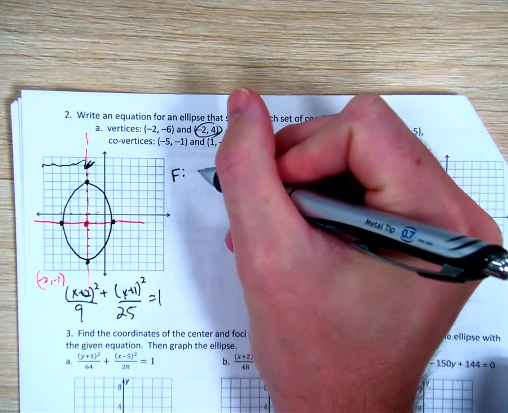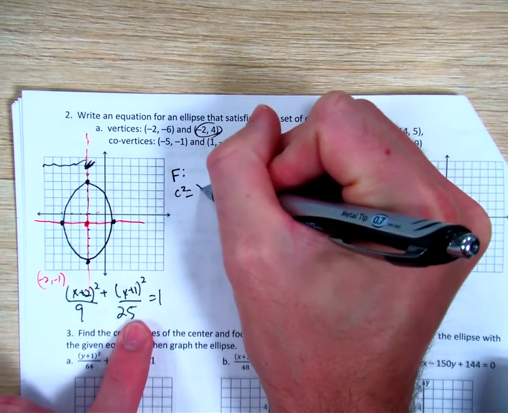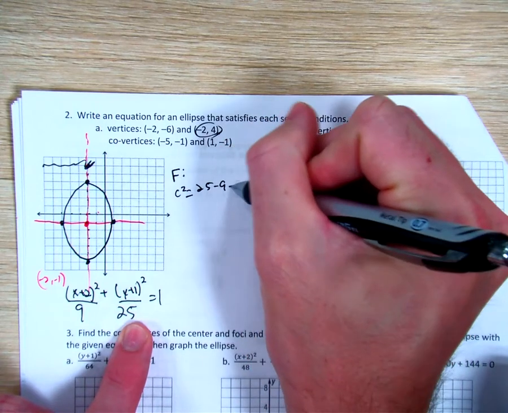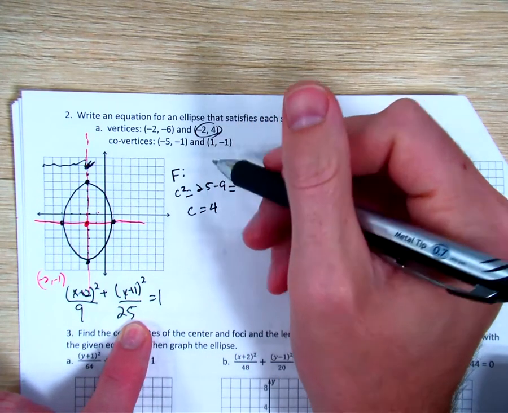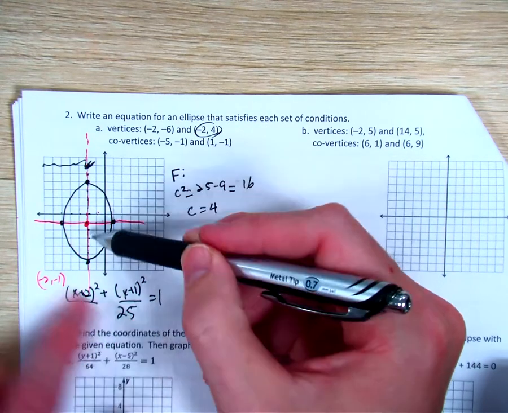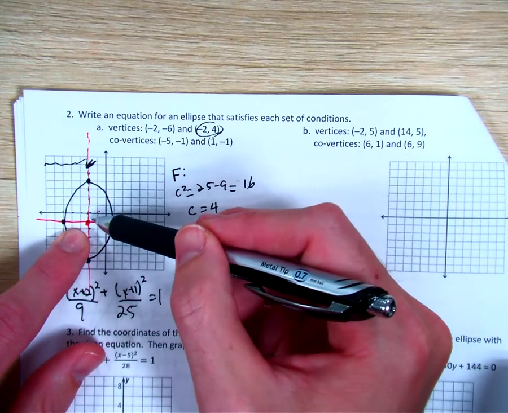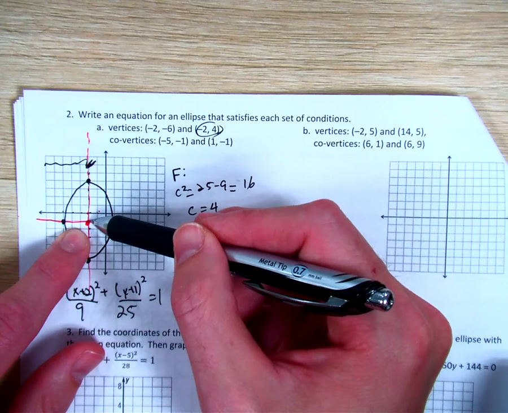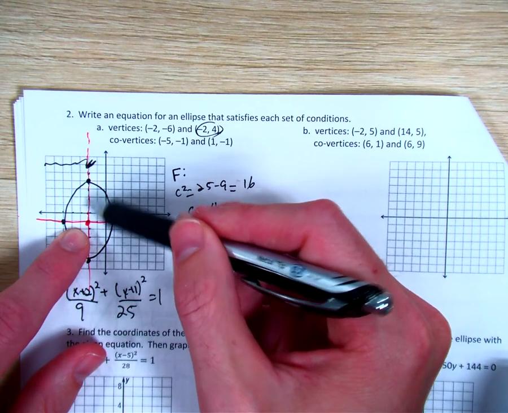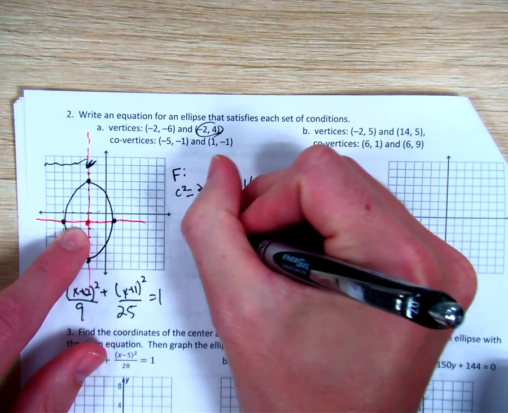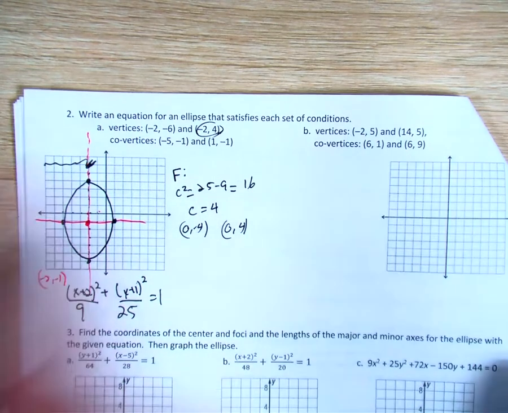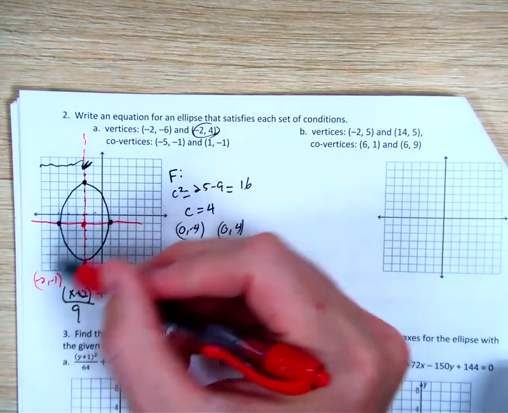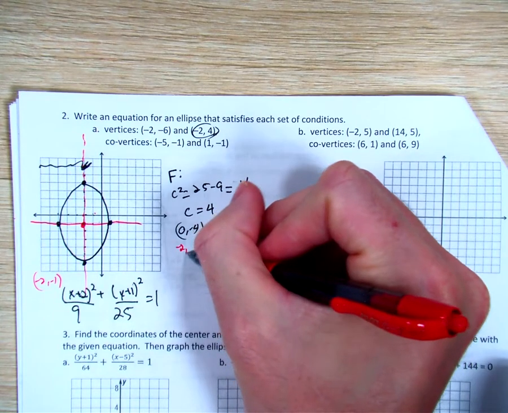Okay, so c squared equals 25 minus 9. And c should be 4. Okay, so this is a vertical one. We're going to pretend this is 0, 0. So 4 away from 0, 0 should put us at 0, comma 4 or 0, comma negative 4. Okay, but we're not at 0, 0. Remember, our center was at negative 2, negative 1. So we're going to put that underneath.